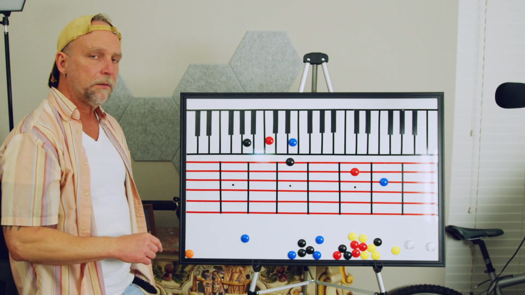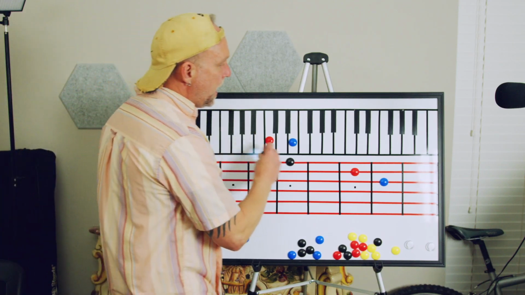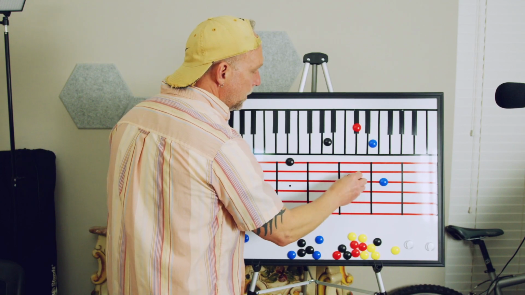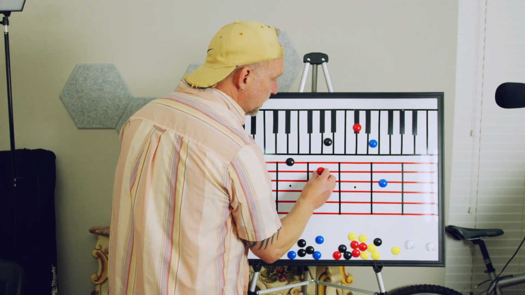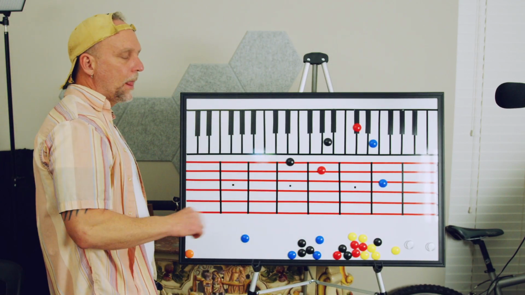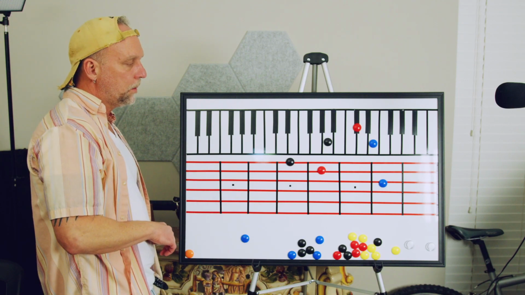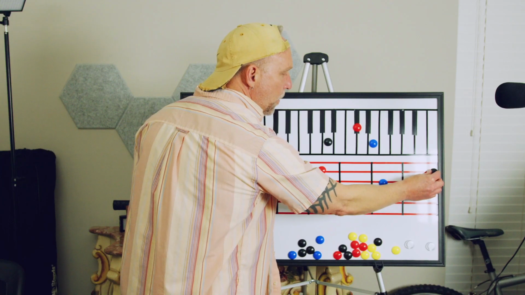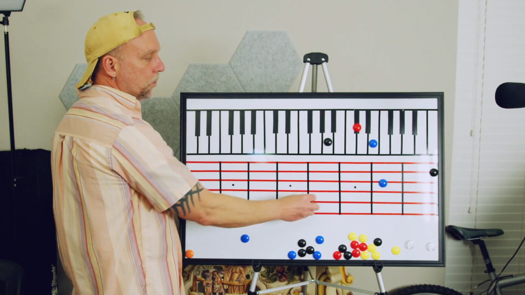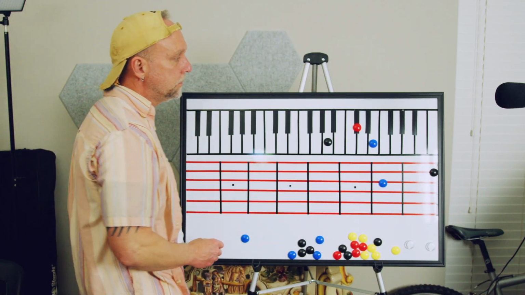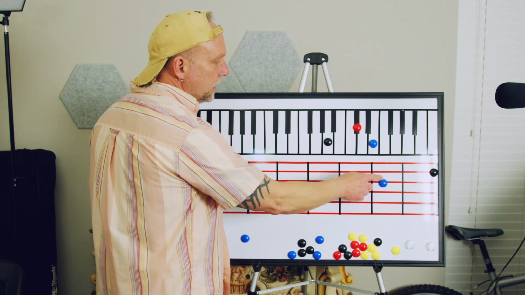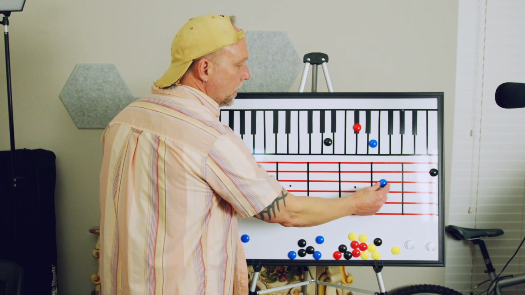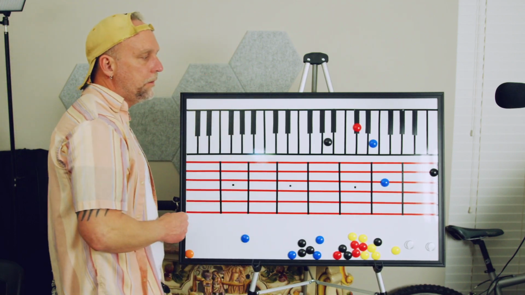But let's take this one step further. Let's move our A up to here, and we have our A here. This is our A major. So this is an open A. We know this is an A, so we don't need that anymore. We already know this is an E from the little example we just had. So there is our fifth.